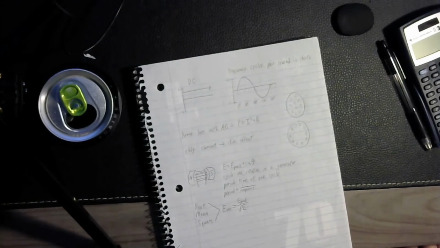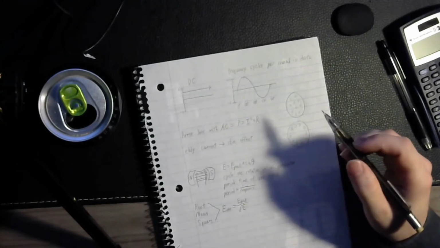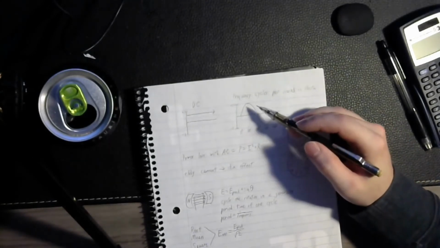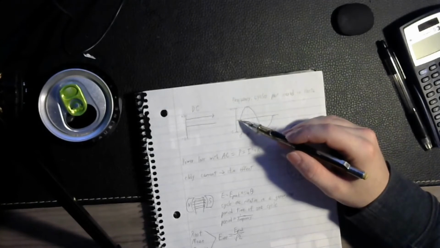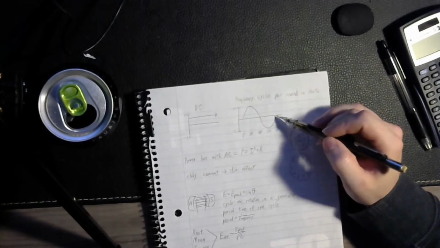And it looks like there's just one more thing I need to cover here, at least from my notes, anyway. Okay, so there are these things called full wave rectifiers. And what they do is they actually alter the voltage for your AC.